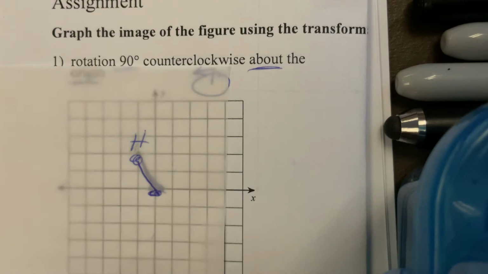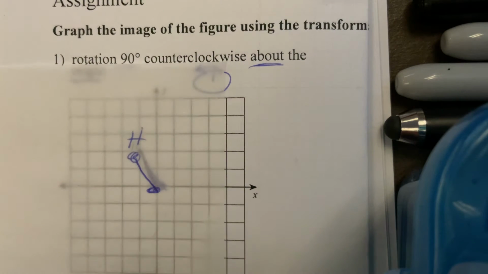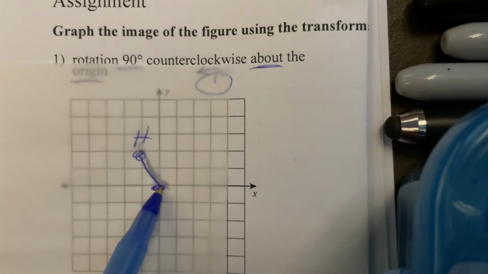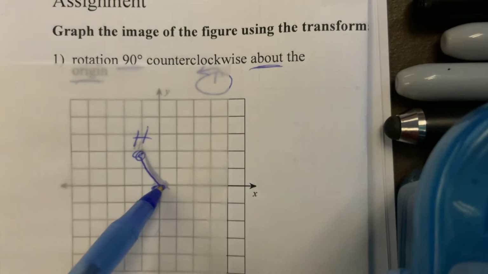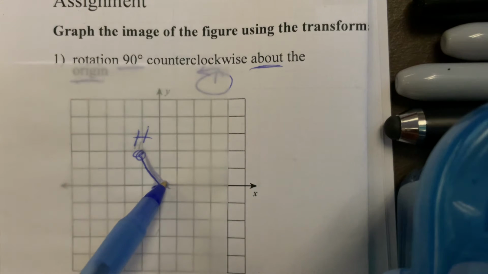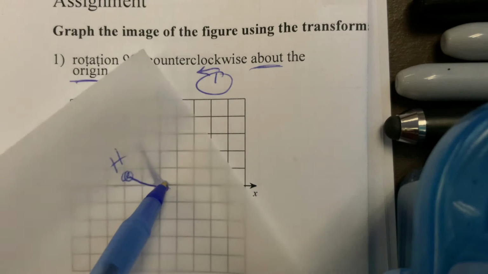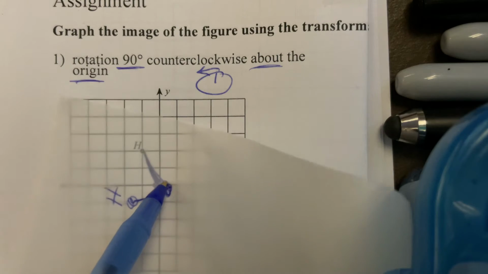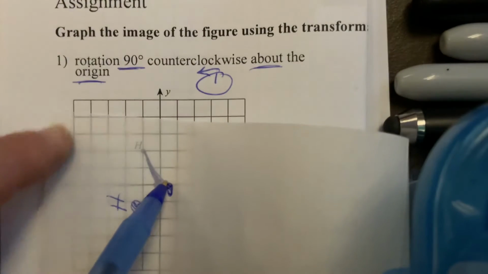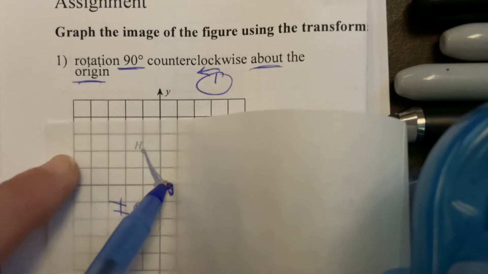And because we're rotating counterclockwise, that means the opposite direction that a clock goes. And it says that you're going to rotate around the origin. So that means the origin is going to stay put. What I have a tendency to do is put my pencil right there on the center, and then you rotate your paper around.